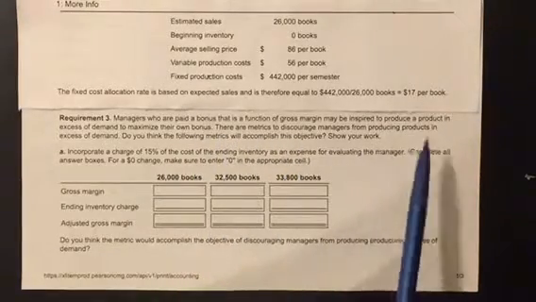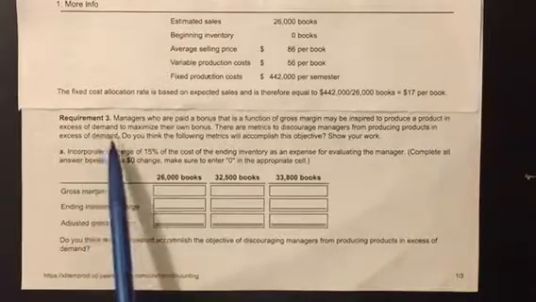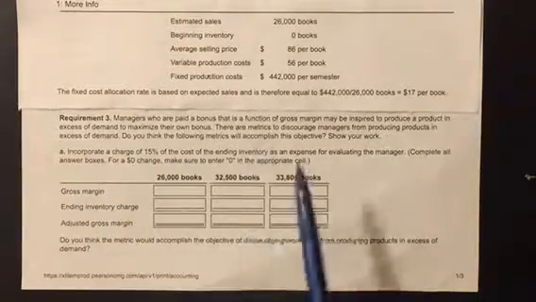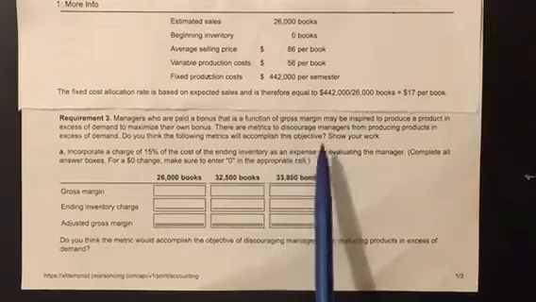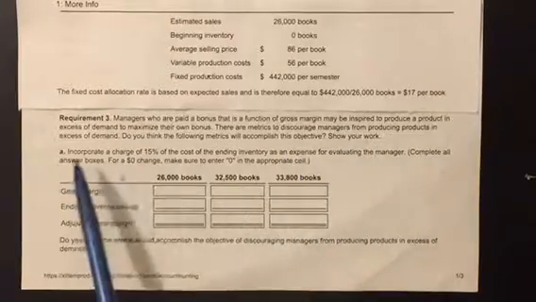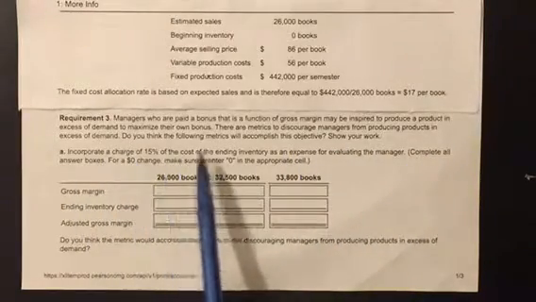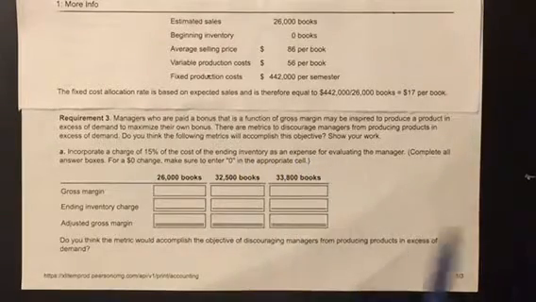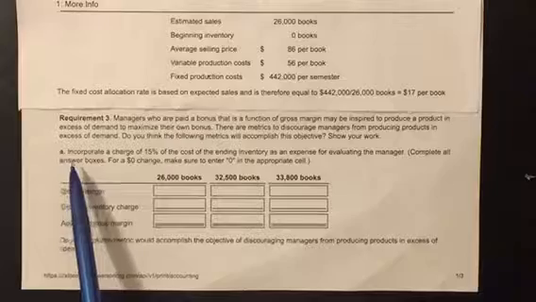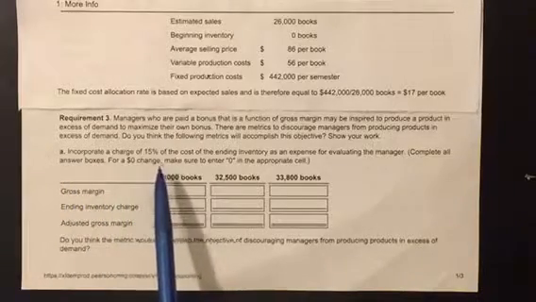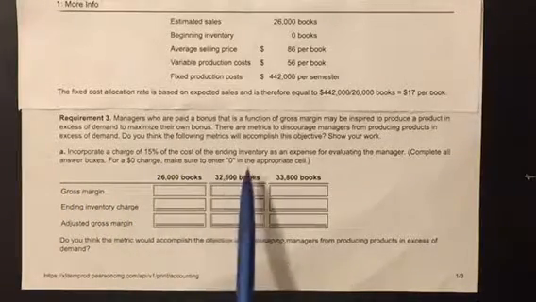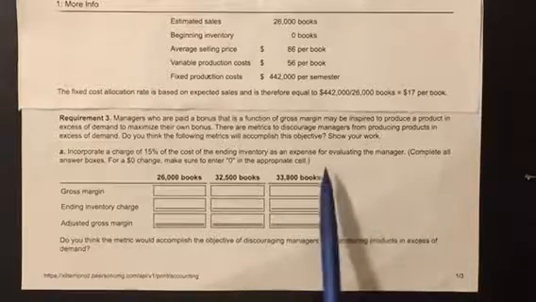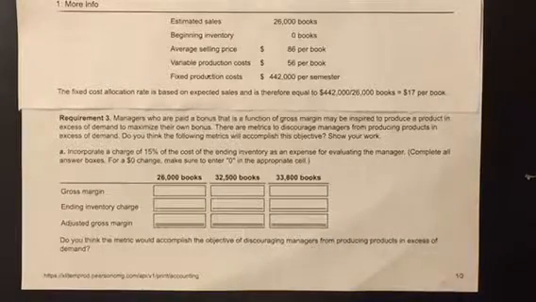So for requirement 3, it asks us: managers who are paid a bonus that is a function of gross margin may be inspired to produce a product in excess of demand to maximize their own bonus. There are metrics to discourage managers from producing products in excess of demand. Do you think the following metrics will accomplish the objective? Show your work. So for A, it says incorporate a charge of 15% of the cost of ending inventory as an expense for evaluating the manager.